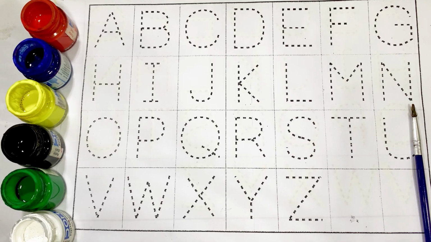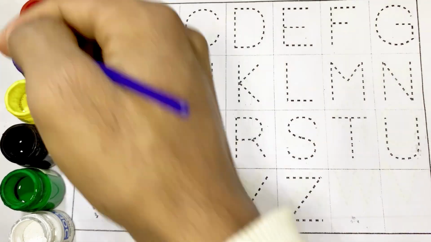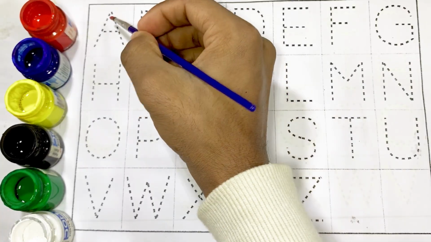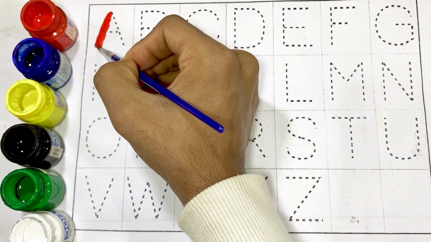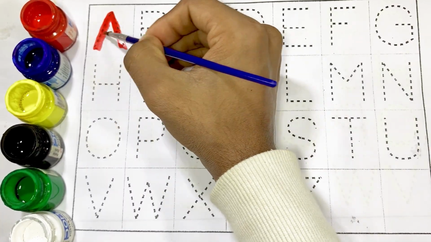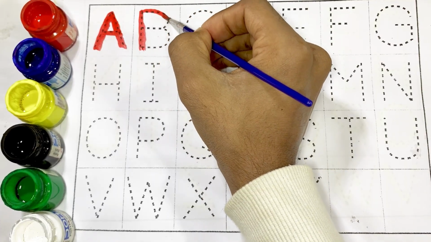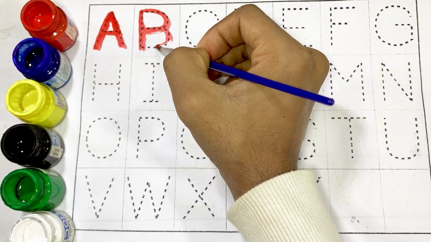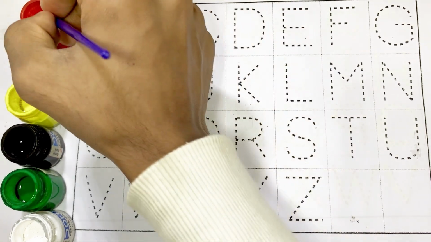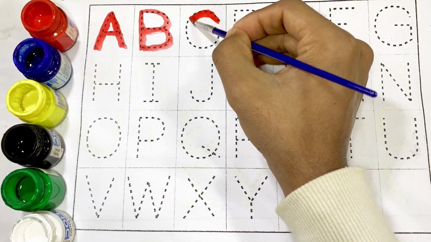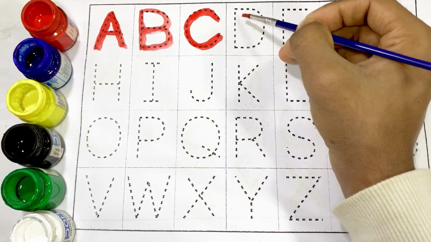Kids, now I draw alphabets, and first we draw A and use red color. This is A. A for apple. This is B. B for ball. This is C. C for cat.